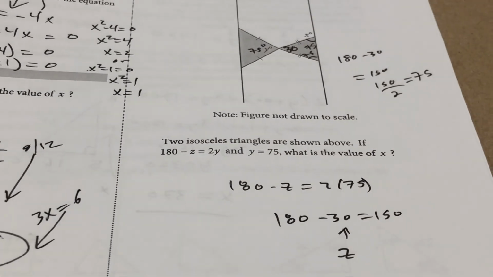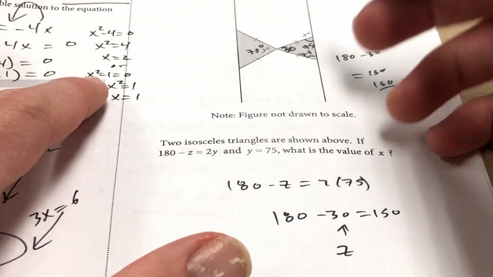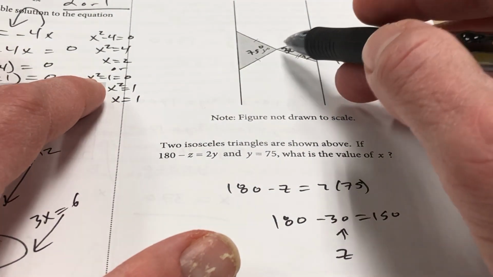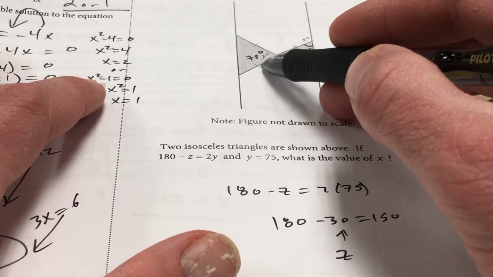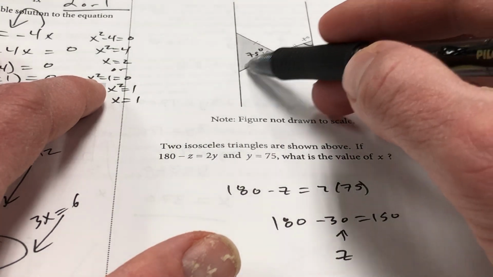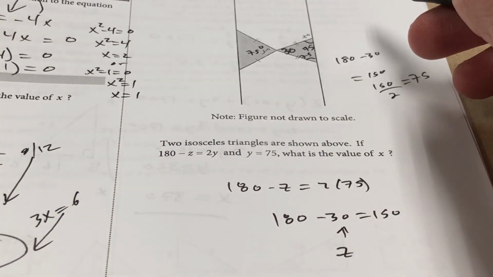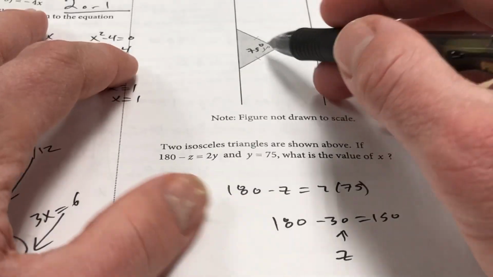All right. Isosceles triangle and above. So they told me that y is 75. That's good. These are not vertical angles because this would continue to go on like this and this would go like this. So they're not, because they don't share the same two line segments there. So they're not vertical angles, okay?